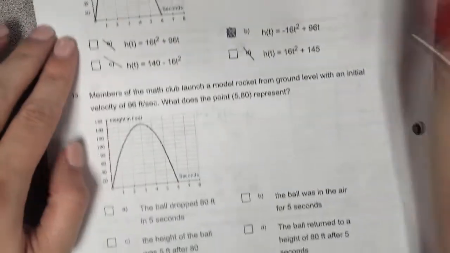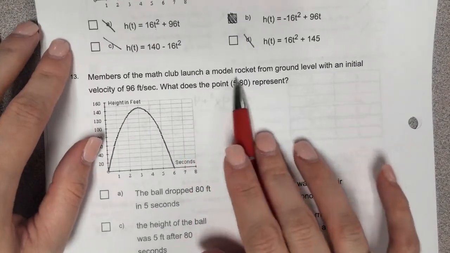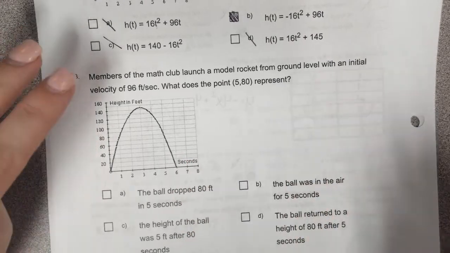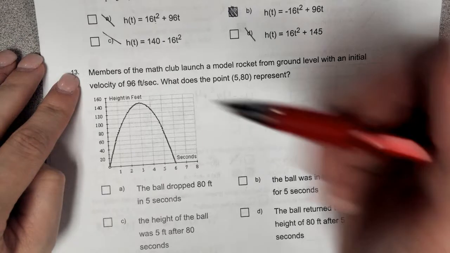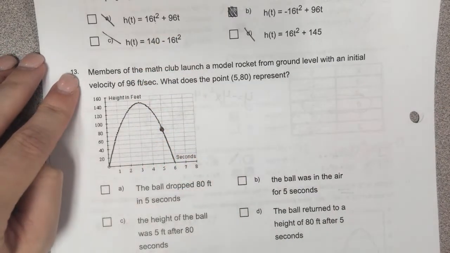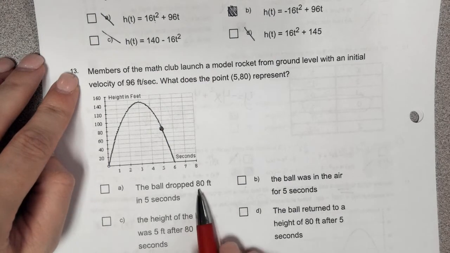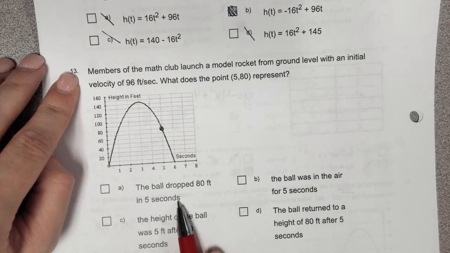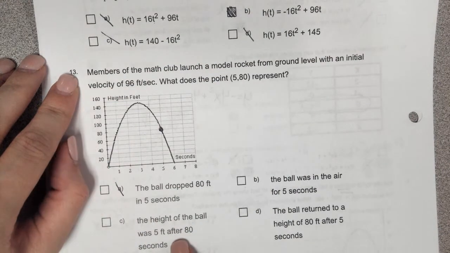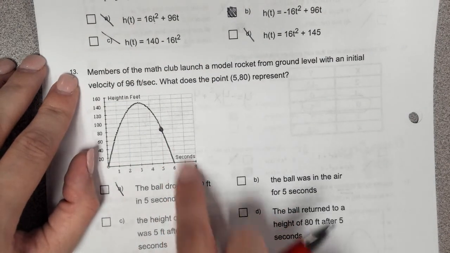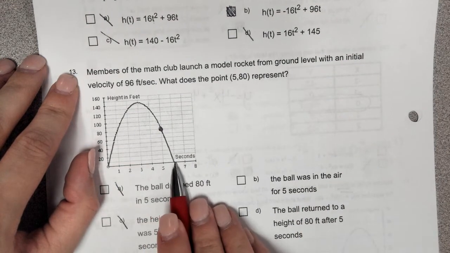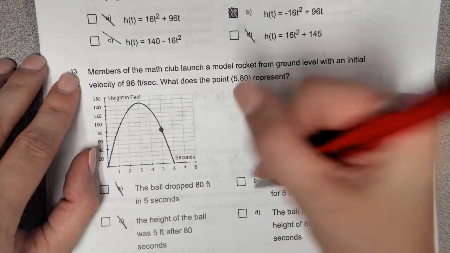Perfect. All right, members of the Math Club launch a model rocket from the ground level with an initial velocity of 96 feet per second. What does the point 5, 80 represent? The ball was dropped 80 feet in 5 seconds. No. The height of the ball was 5 feet. No, that's the 5 seconds. The ball was in the air for 5 seconds. No, the ball was in the air for 6 seconds. It hits the ground right here.